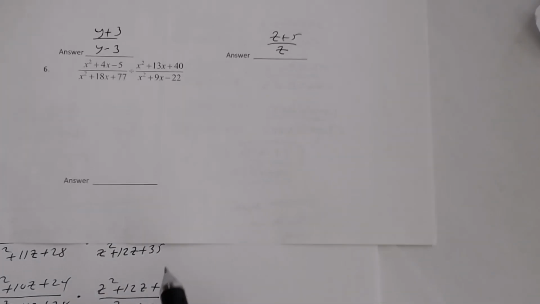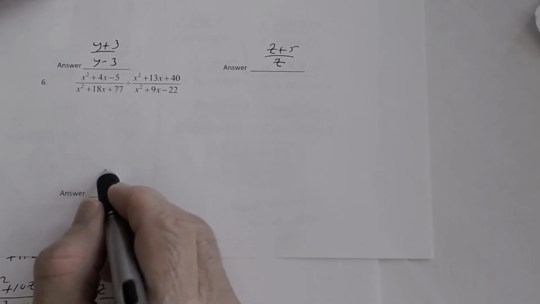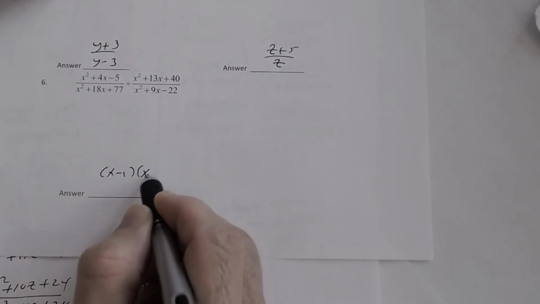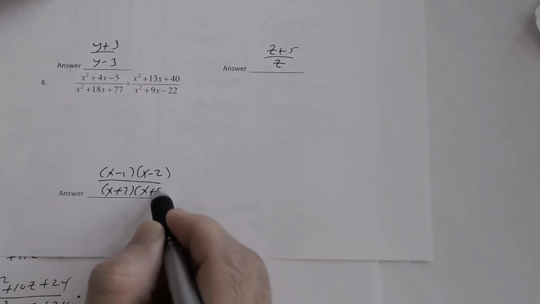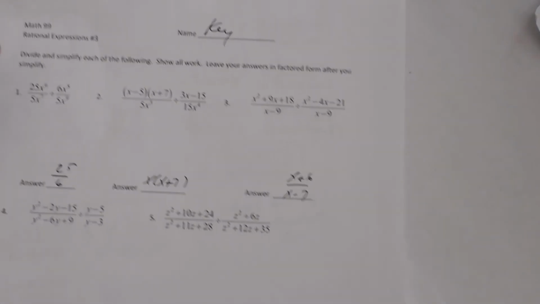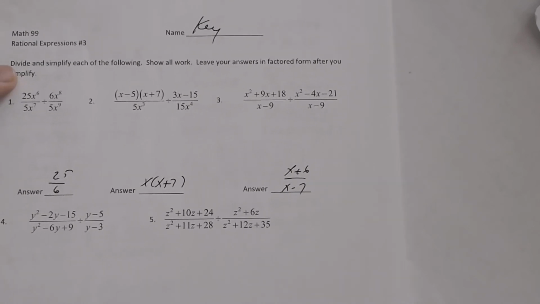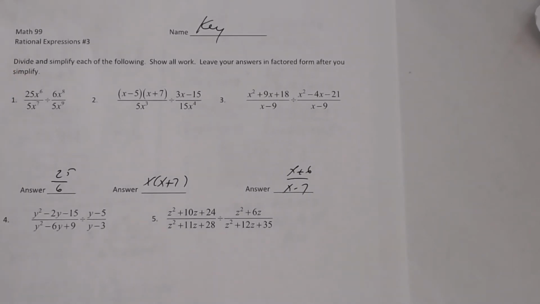Oh, and let me write the answer here. So the answer to number 6 is x minus 1 times x minus 2 divided by x plus 7 times x plus 8. Okay, so that is the key to the worksheet on rational expressions number 3.